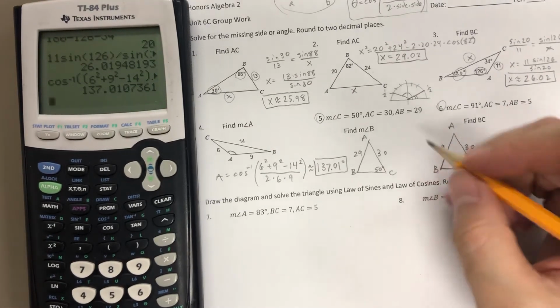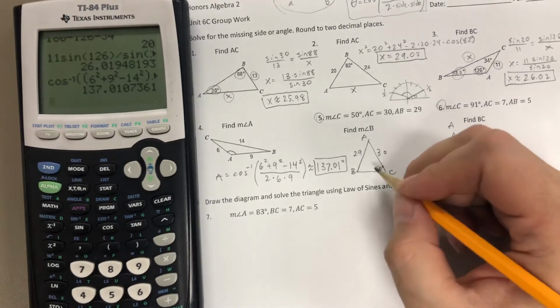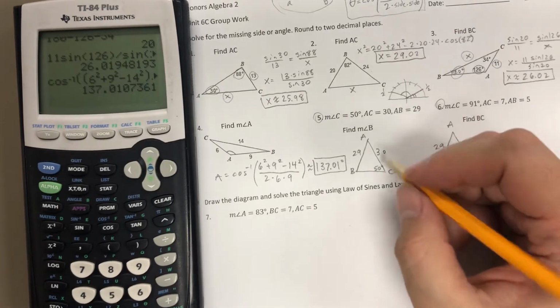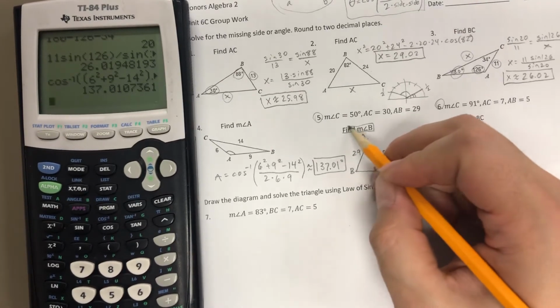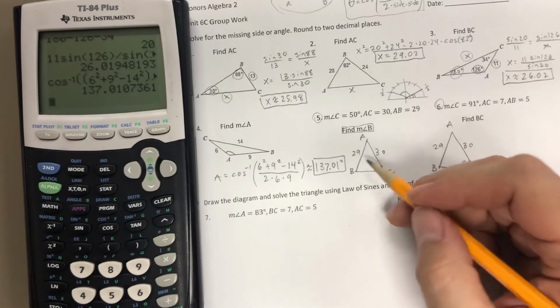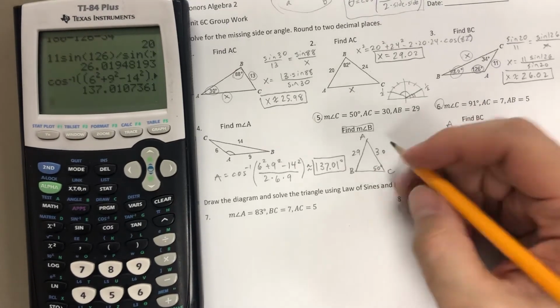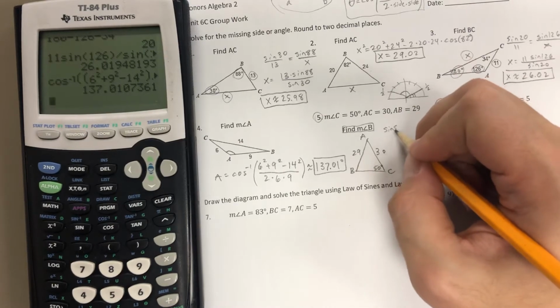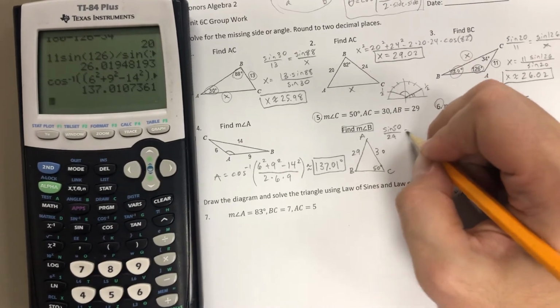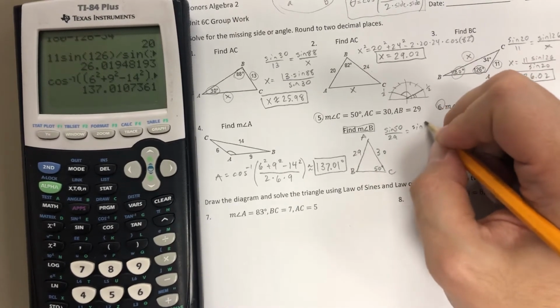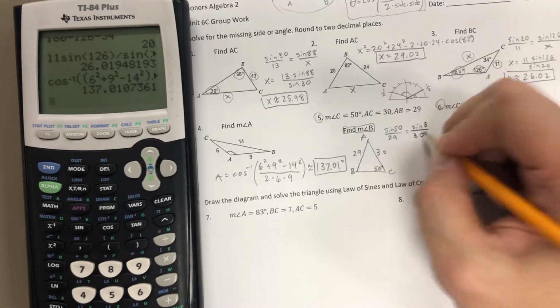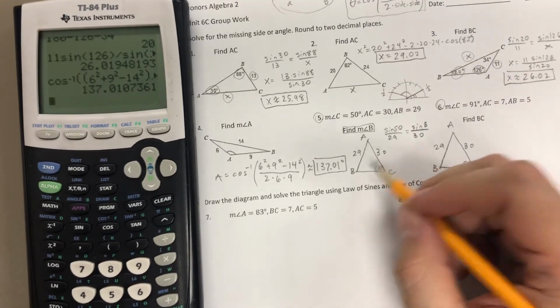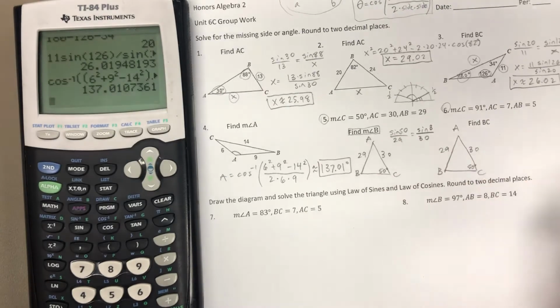So let's find the first part that you can actually solve for, which would be angle B. Angle B is what we're looking for, and it just so happens that's the only thing that we can solve for on this triangle. Because, using the law of sines here, the sine of 50 over its opposite side, 29, is equal to the sine of B, which is what we're looking for, over 30. So this angle B is what we're going to solve for using the conventional methods of law of sines.